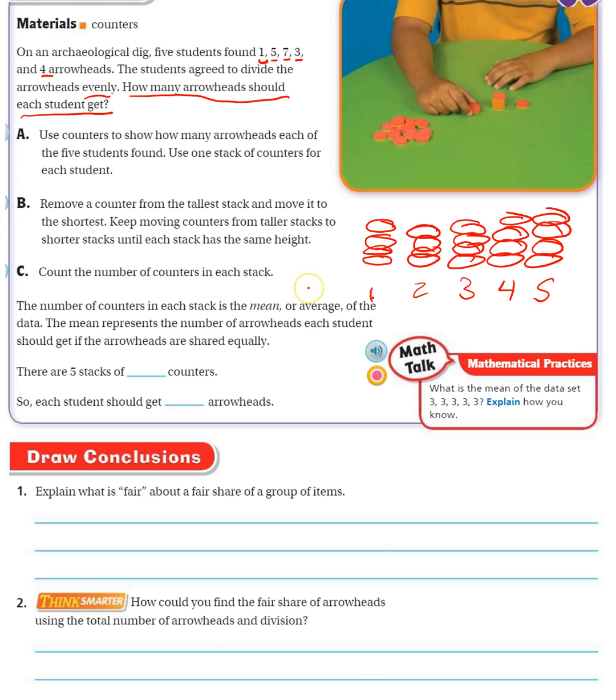Count the number of counters in each stack. So there's 4 in each stack now. The number of counters in each stack is the mean or average. So I just found the average number of arrowheads that each student found. The mean represents the number of arrowheads each student should get if the arrowheads are shared equally. There are 5 stacks of 4 counters. So each student should get 4 arrowheads.